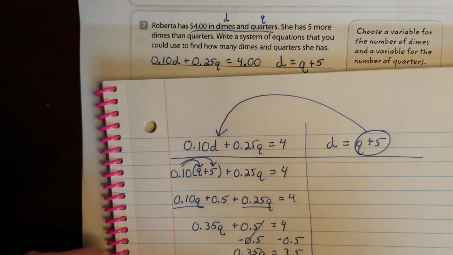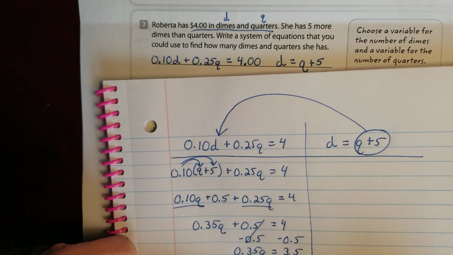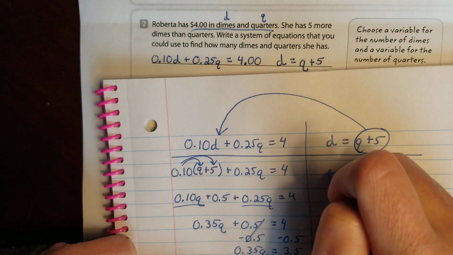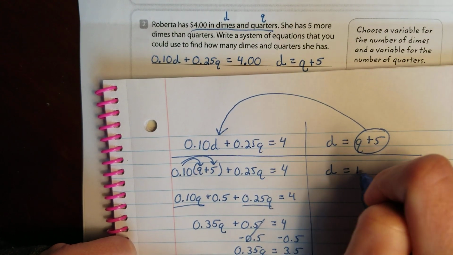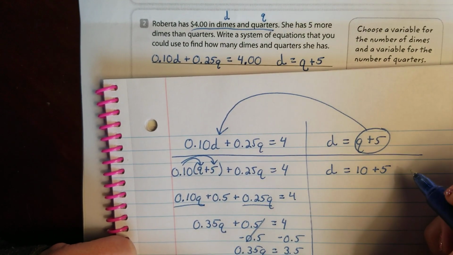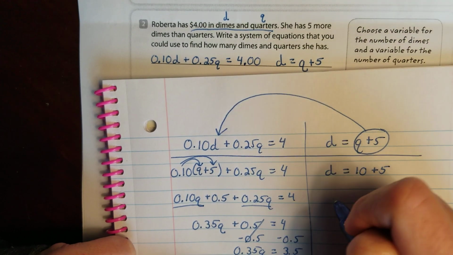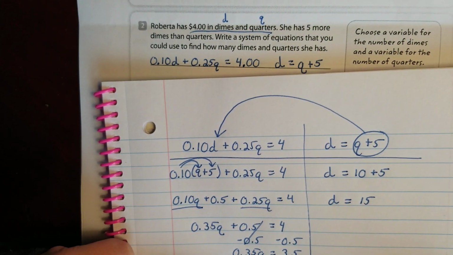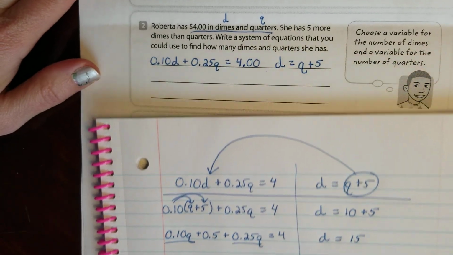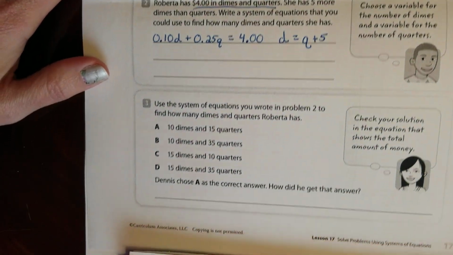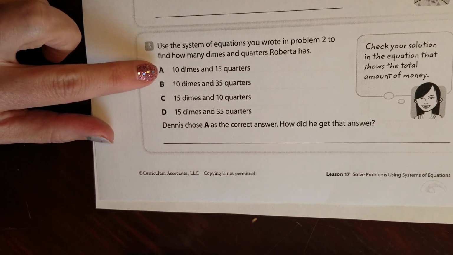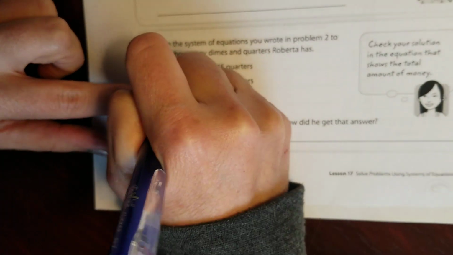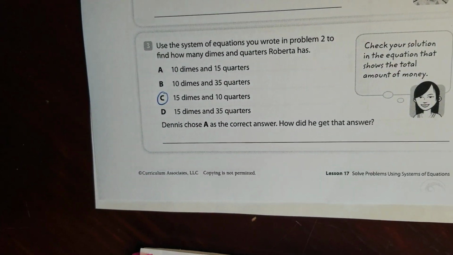So that means we have 10 quarters. Well, remember, we have 5 more dimes. So that means for dimes, I have 15 dimes. 15 dimes, 10 quarters. Go back to our answer choices. So we should get C there.